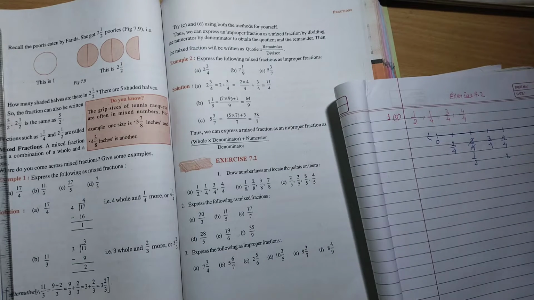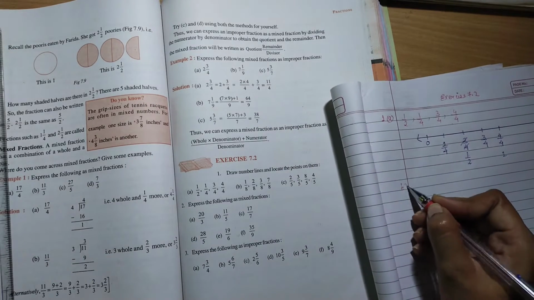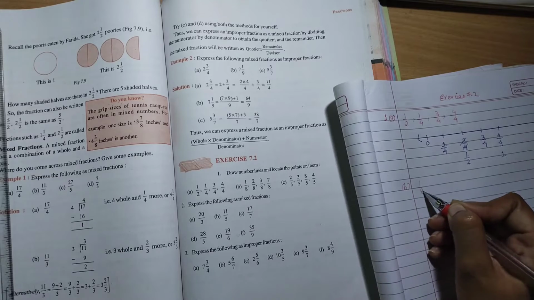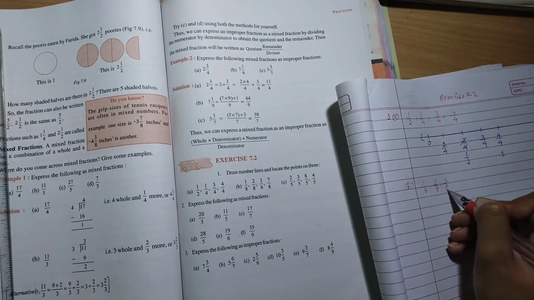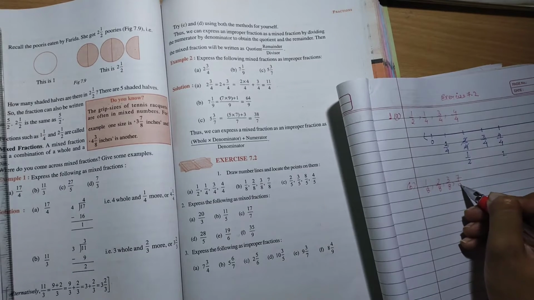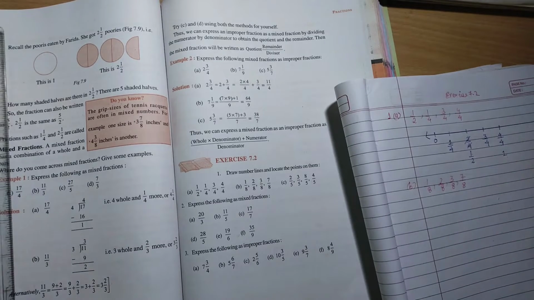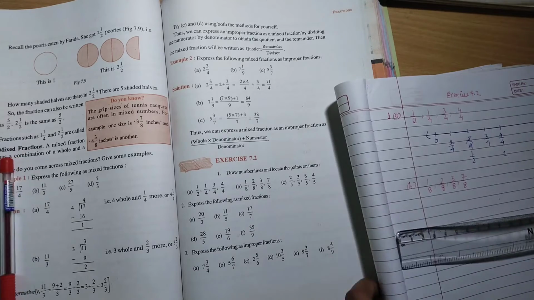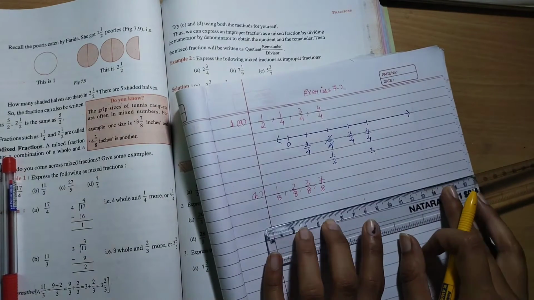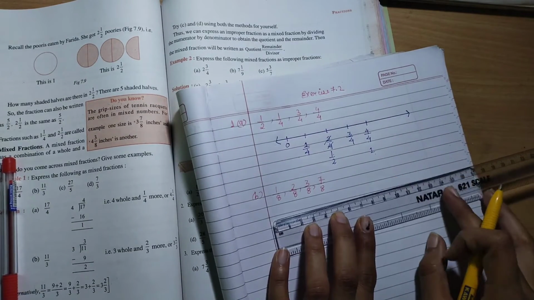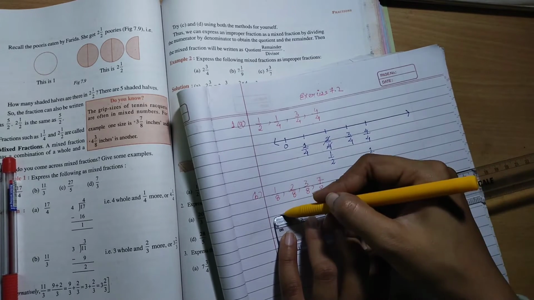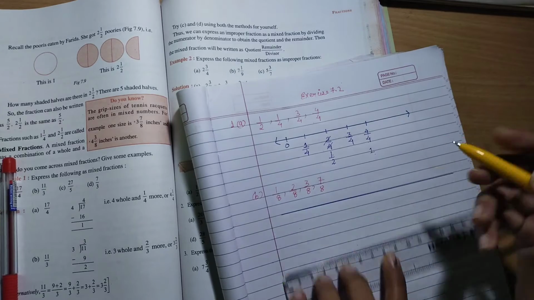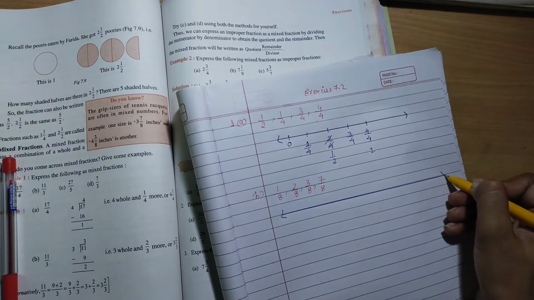The other question says that we have to represent in the B part 1 by 8, 2 by 8, 3 by 8 and 7 by 8 as well. We will draw the line and first of all pay attention to what the denominator is. 8 parts are there, so obviously we will make 8 parts here.